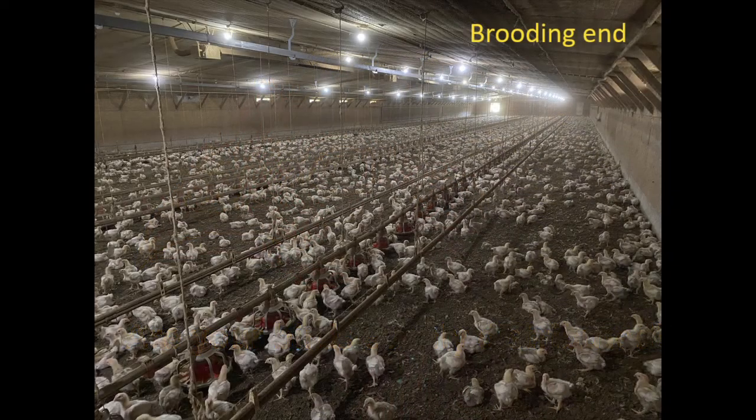Here we have a picture of some 18-day-old birds in a 53 by 600 foot broiler house. And the question is, are these birds evenly distributed from one end of the house to the other? When we look up towards the tunnel doors, you can see the birds look a little bit thicker up there than they do here in the middle of the house.